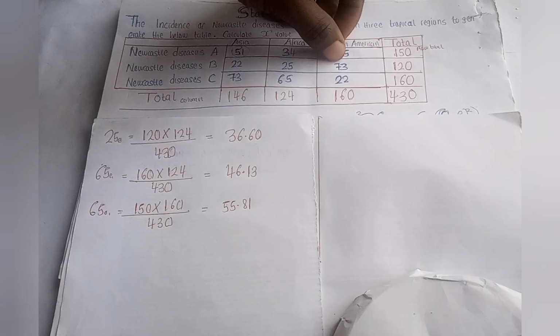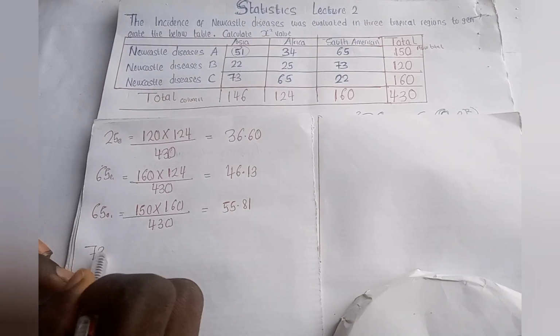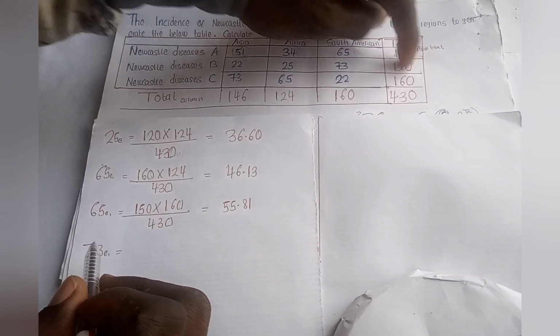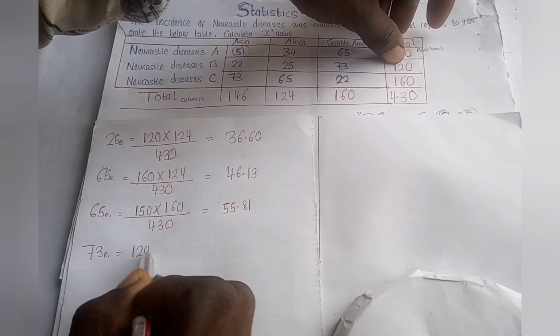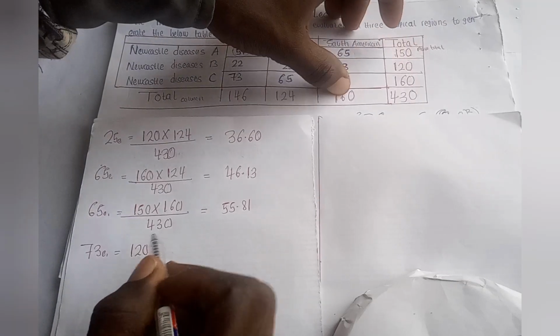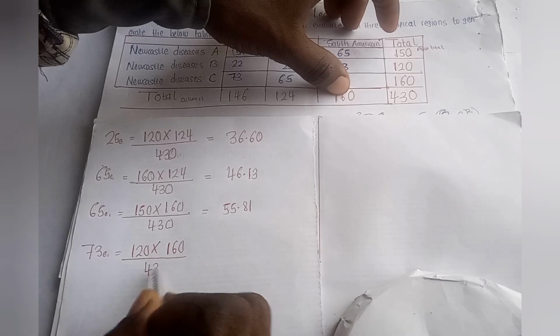So the next one is 73. The expected value of 73 can be easily gotten with the same approach. 120 multiplied by 160: trace it here, 120, multiplied by, trace it down, 160, all over 430.